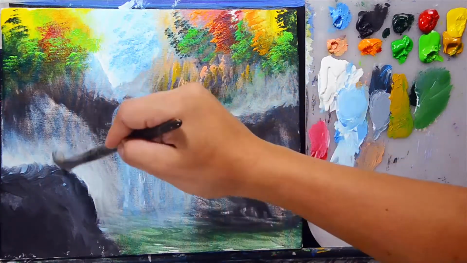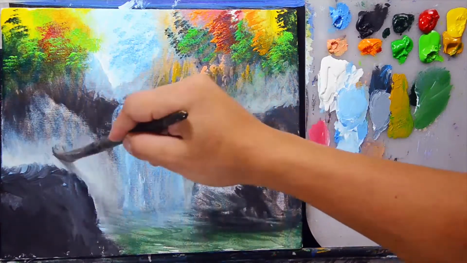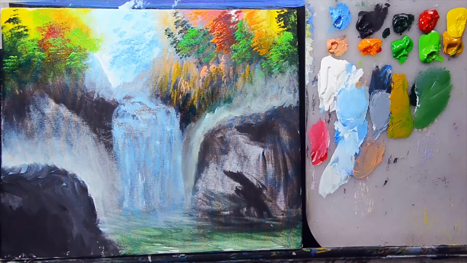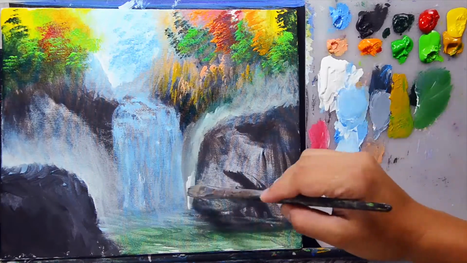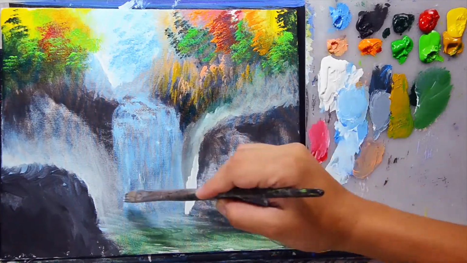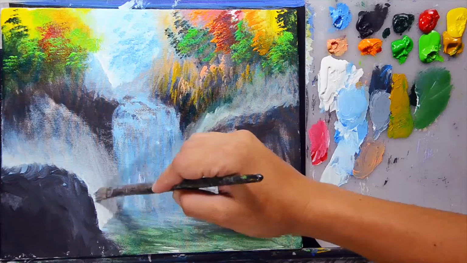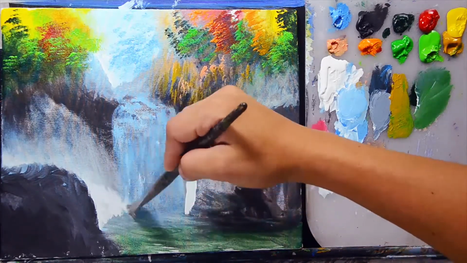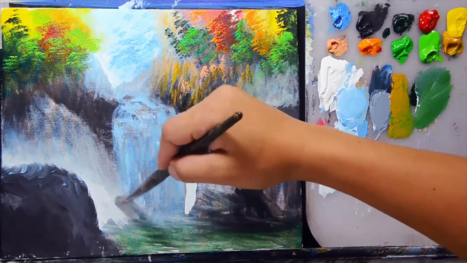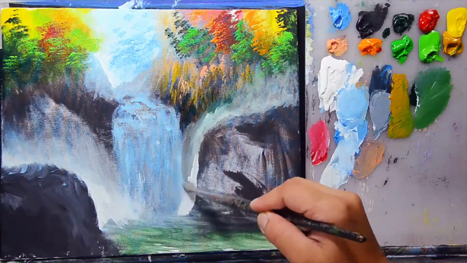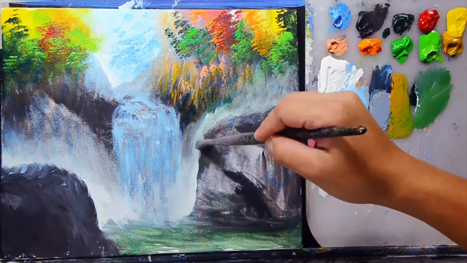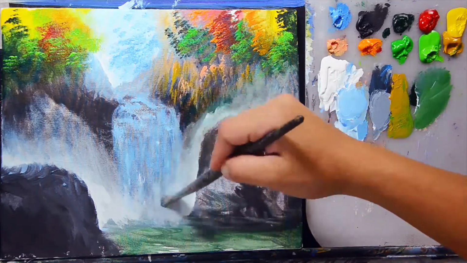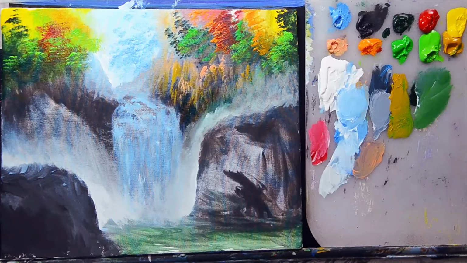To create also fogs effects. Also this one I'm going to paint titanium white, the lower portion, to create more fogs. That one there. We have very nice basic color of that area.